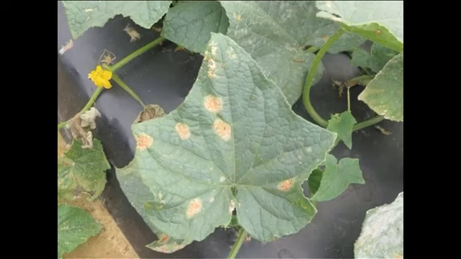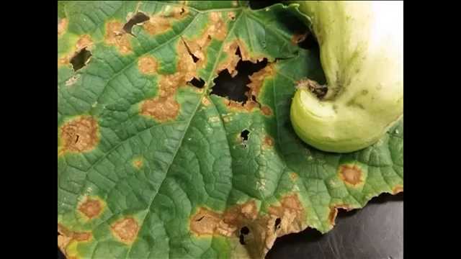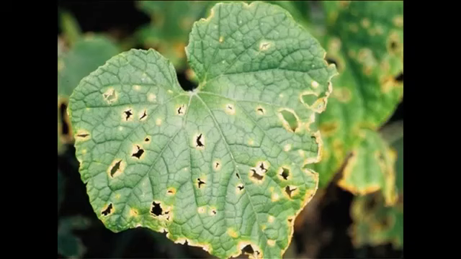Symptoms on leaves begin as water soaked spots, which typically become yellowish in appearance on cucumber and melon, or dark brown to black on watermelon. These spots eventually turn brown and may expand over the leaf surface.